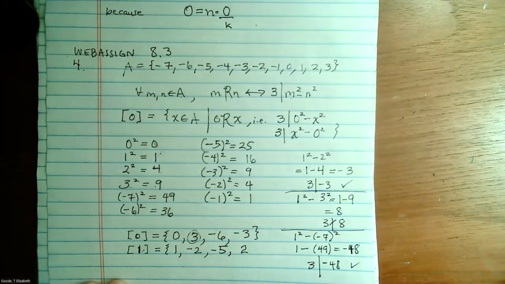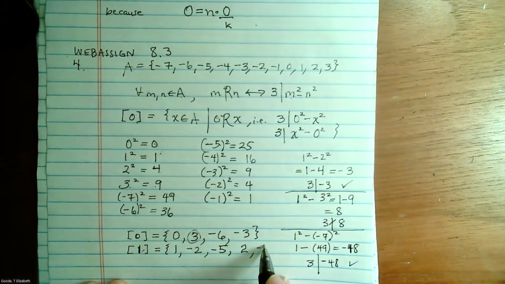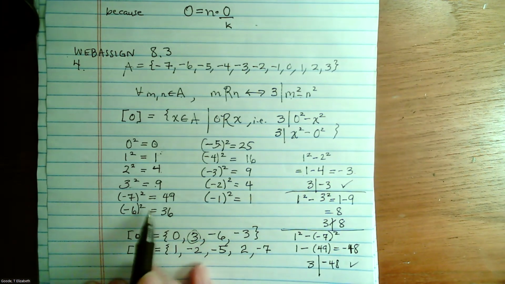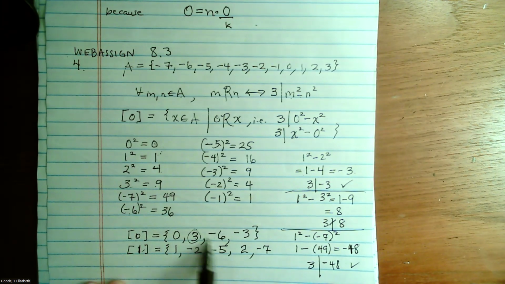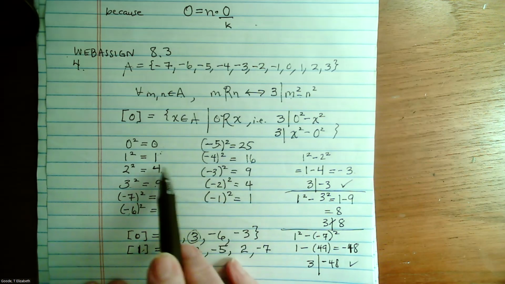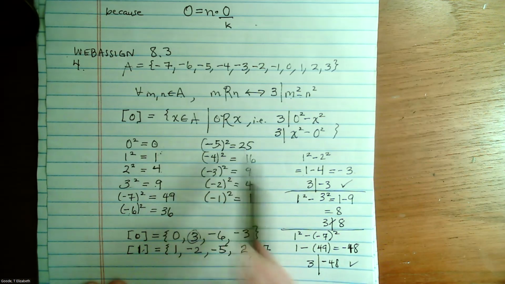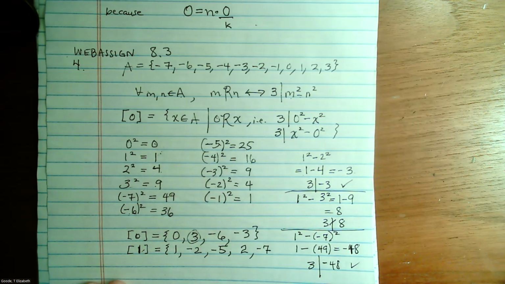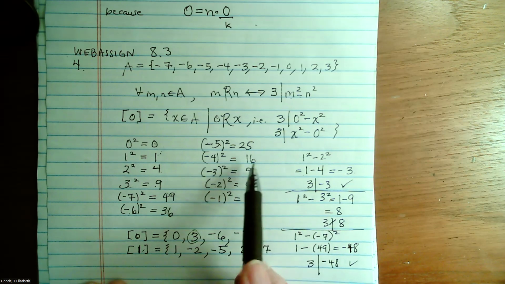So we're going to put -7 in there. And you can check -6, oops, -6 is in with 0, so we don't need to worry about it. We know it's not going to be in both. -5 we already found because 1 minus 25 is -24, and that's divisible by 3.